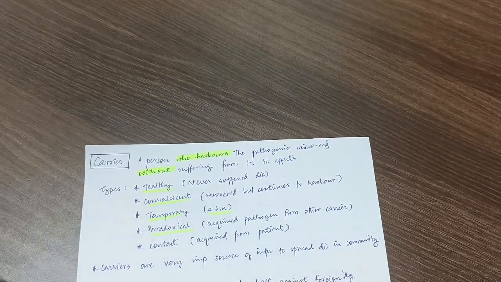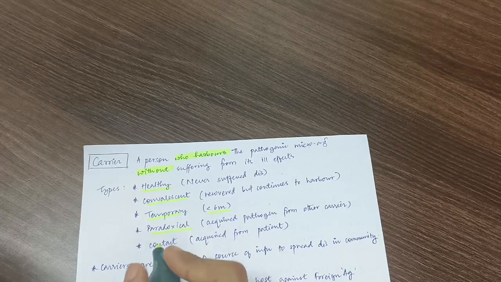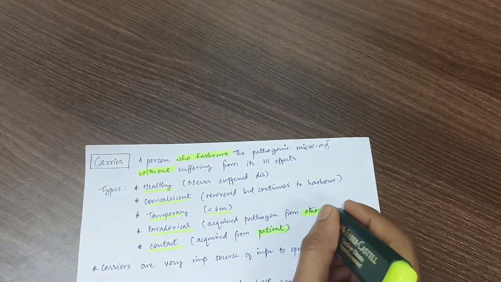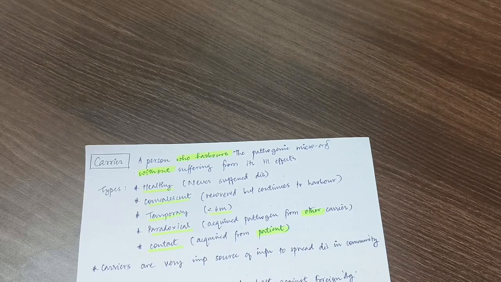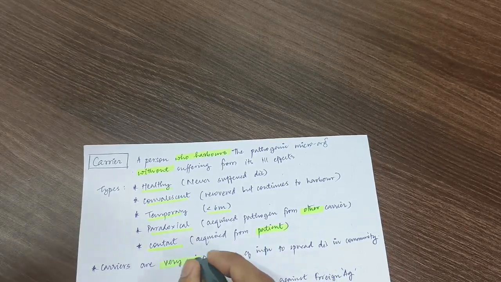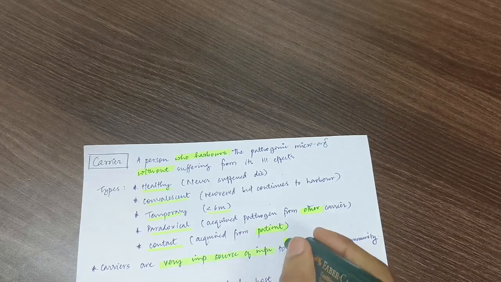Paradoxical carrier acquired the pathogen from some other carrier. Then contact, if he is acquiring from the patient, okay; if from any other, it is paradoxical. If he is having contact with a patient, then it is called contact carrier. So what are these carriers important for? Basically, carriers are a very important source of infection to spread the disease in the community.